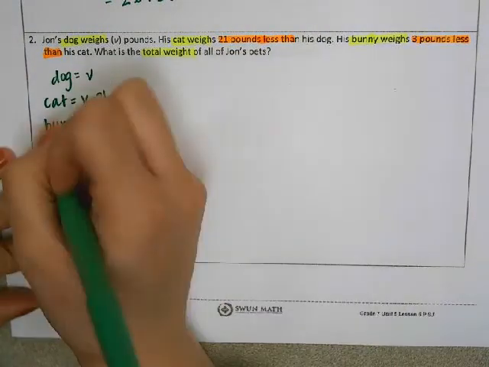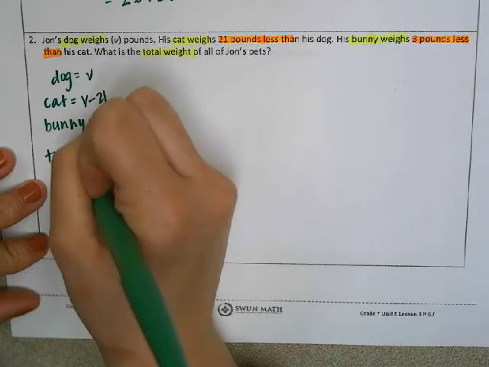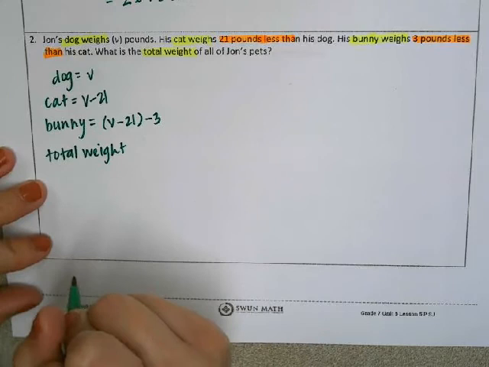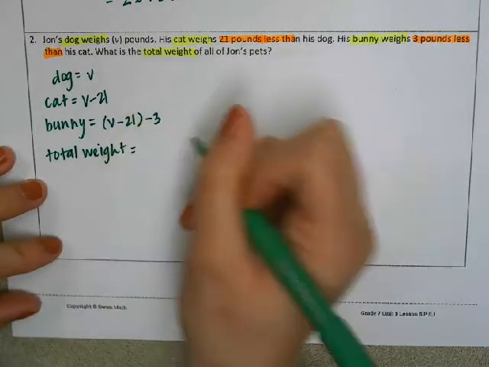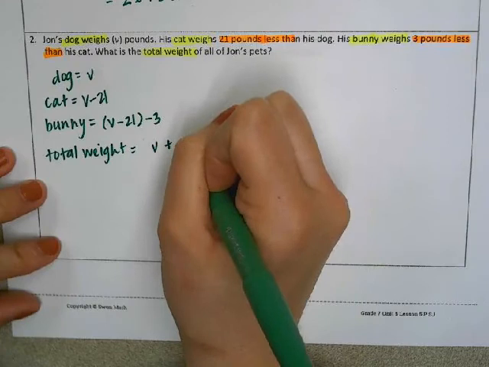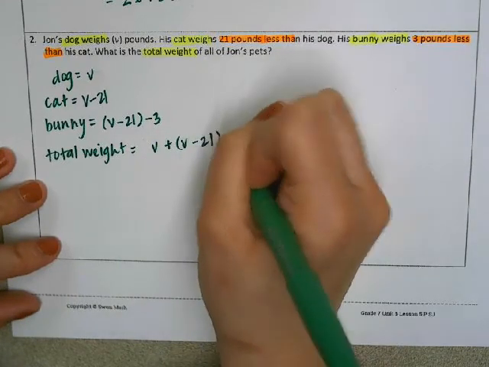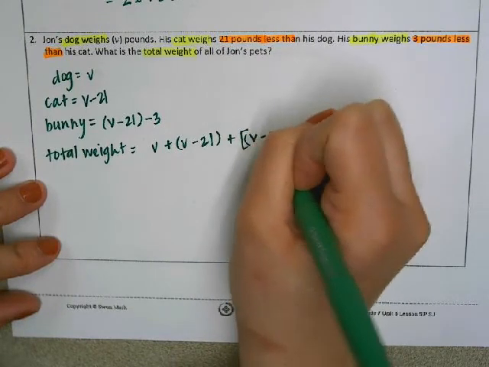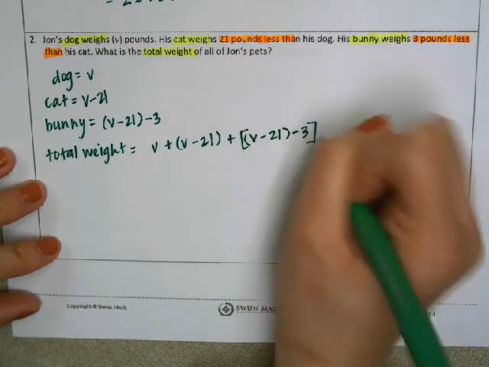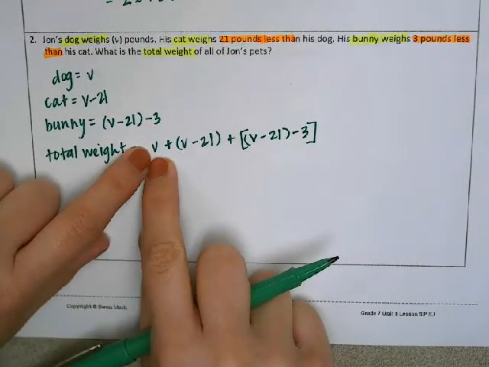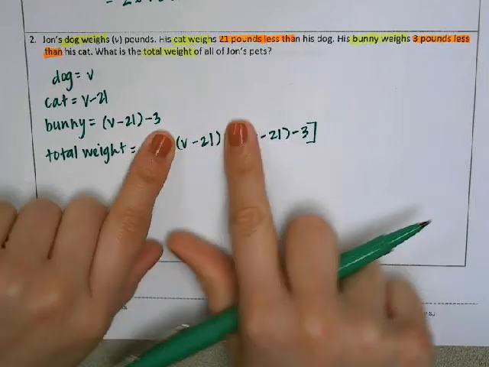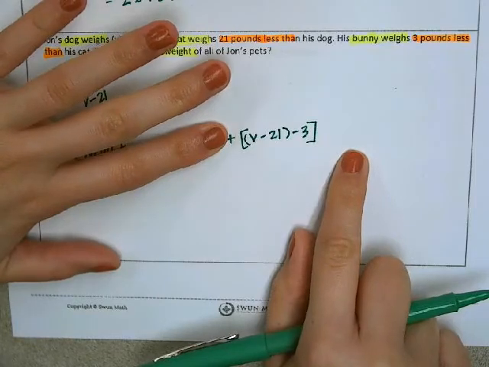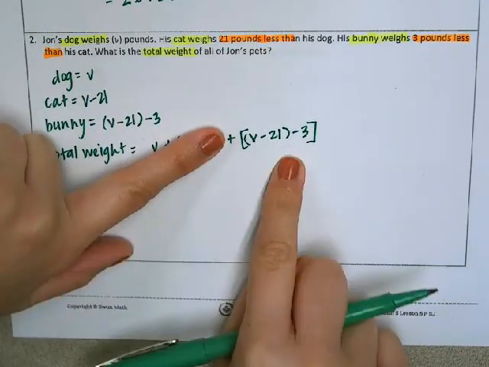Now I want the total weight. So total weight of all the pets. Notice that it's not just total weight of cats and dogs, it's total weight of all the pets. And we're going to just add all of them together. So V plus V minus 21 plus V minus 21 minus 3. So here's the dog, here's the cat, V minus 21 is the cat, and then here's the bunny. I just took from here to here.